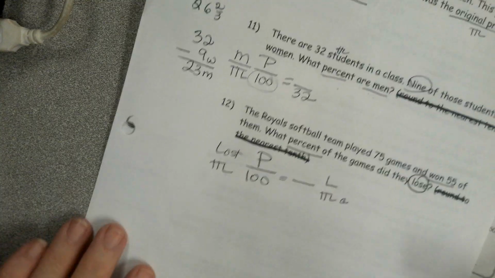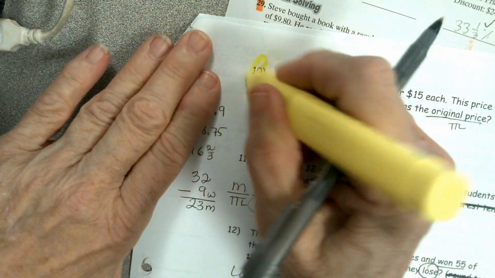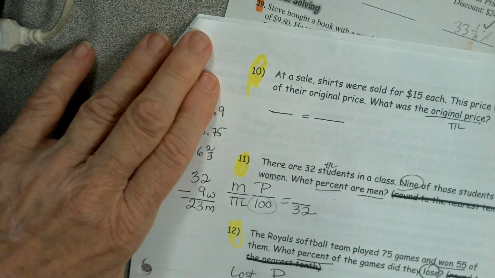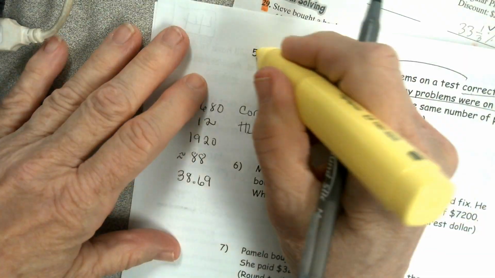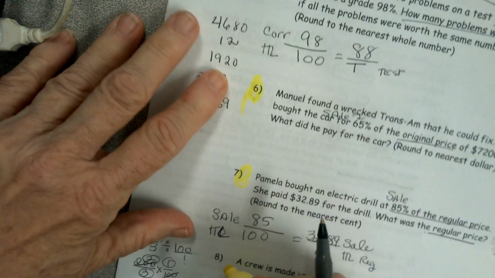So you are going to do, let me just mark that up real fast. So you are doing basically 1 through 12. We set a lot of them up.